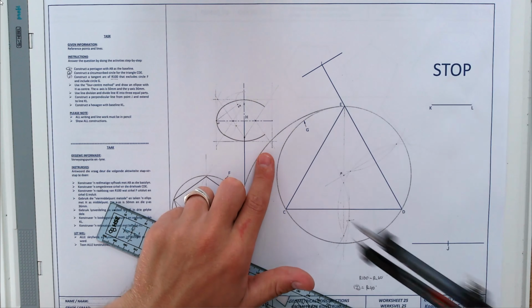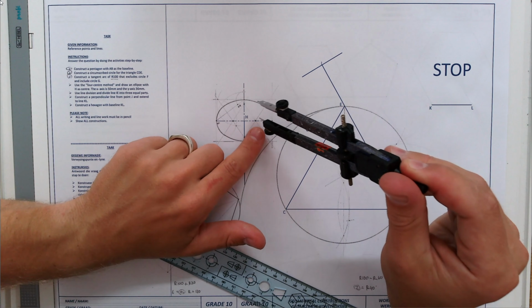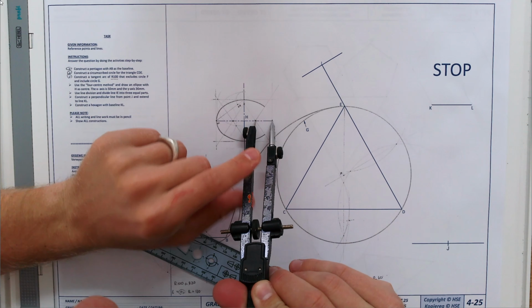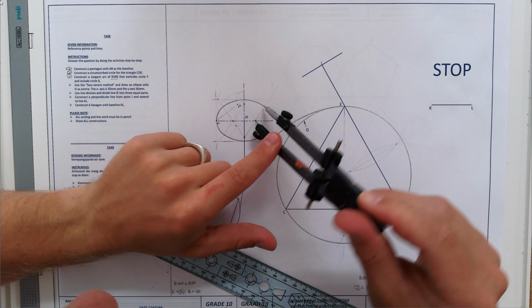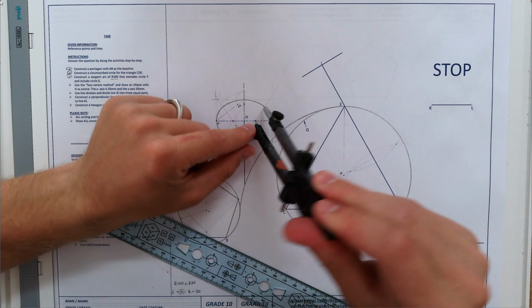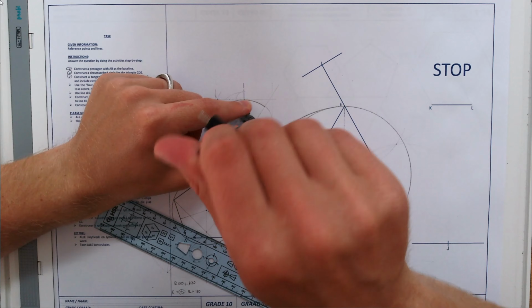Nice and solid. And you're going to do the same on this side. Sharp point there. Take your lead to the border. Before you draw it in, you double check always. Check, check. And if you're happy, you can put it in.